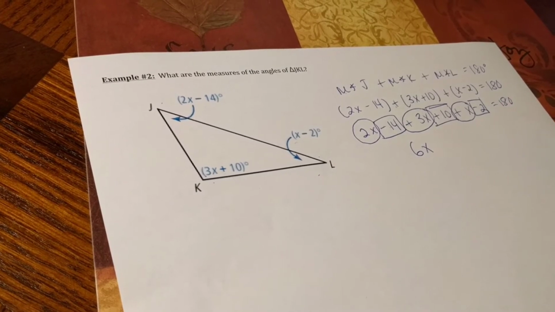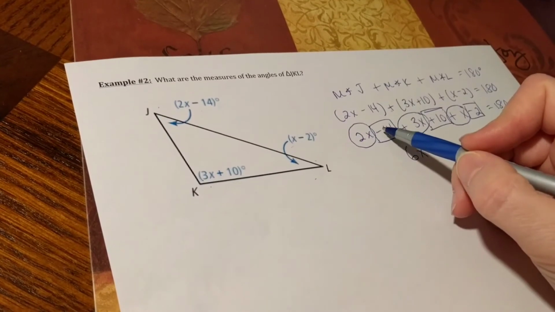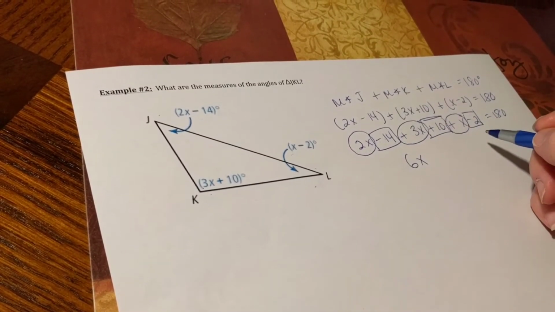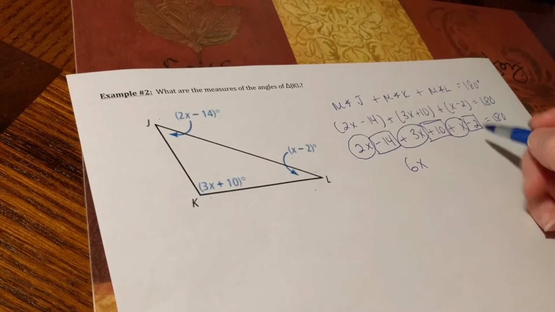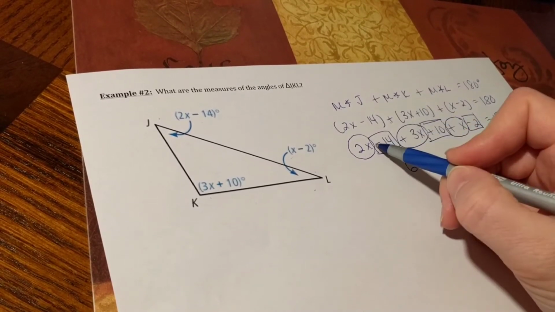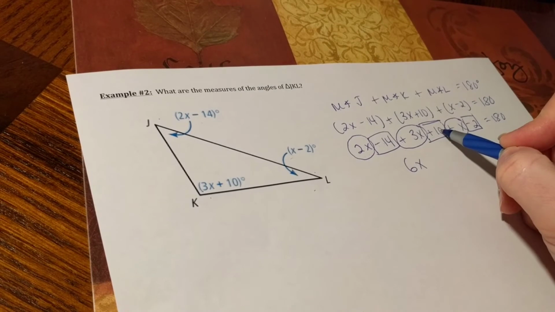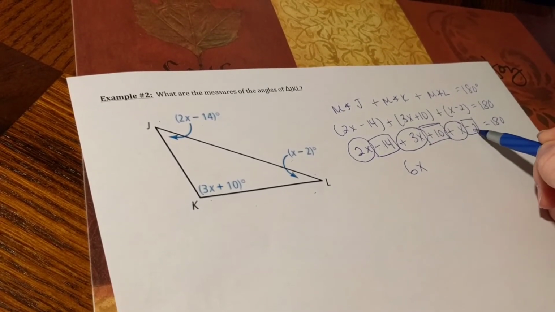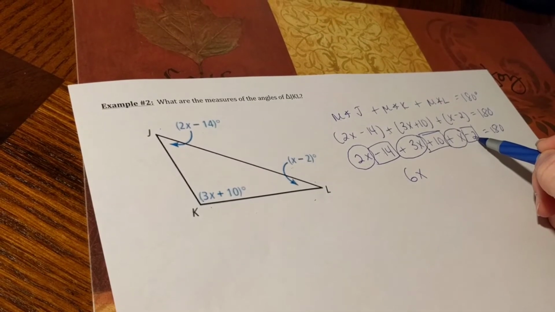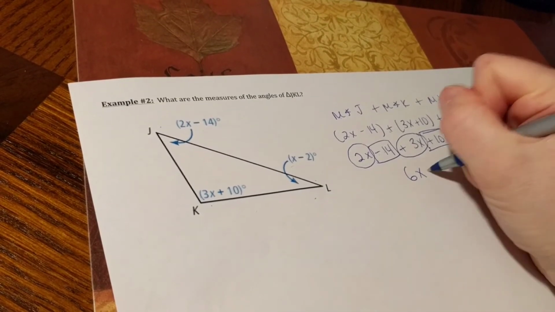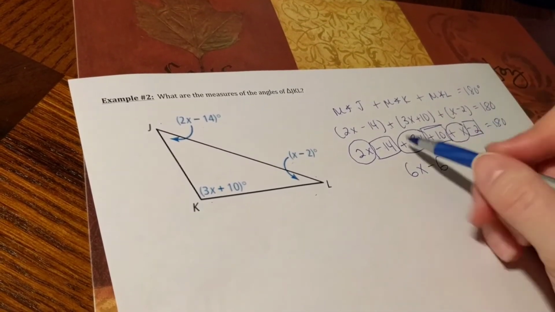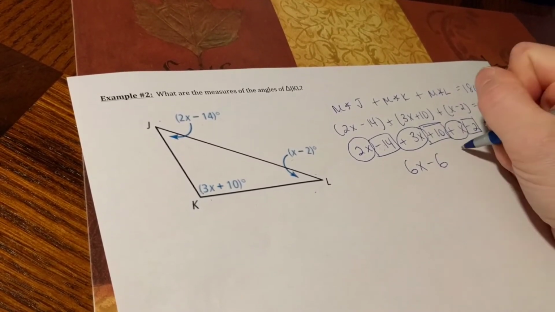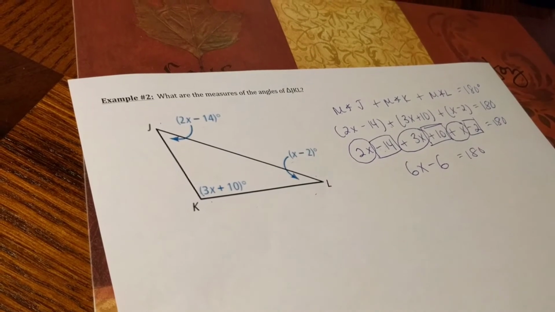All right, so let's think about it. What is it when you combine negative 14 plus 10? If you guessed negative 4, you're correct. Negative 14 plus 10 is negative 4. And then when you subtract another 2, well, negative 4 minus 2 is negative 6. So when you combine these numbers, you get negative 6, and it still all equals 180 degrees.